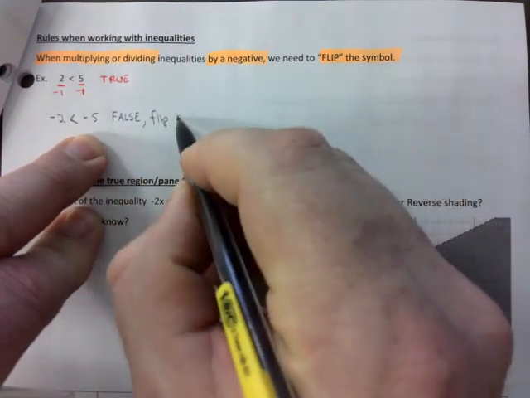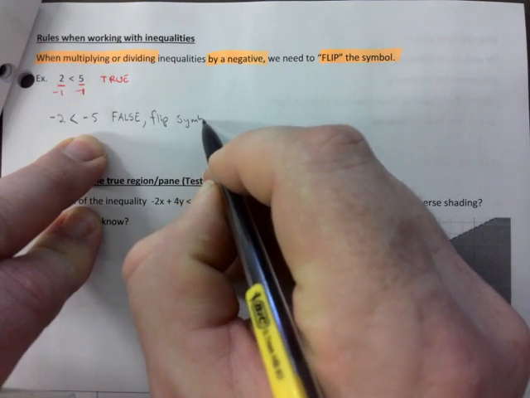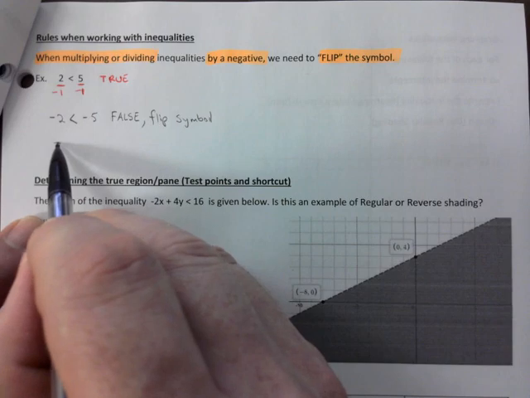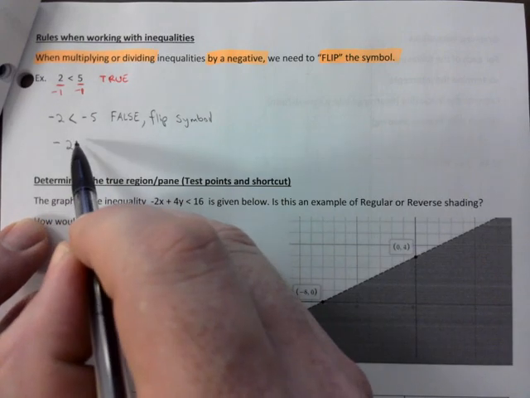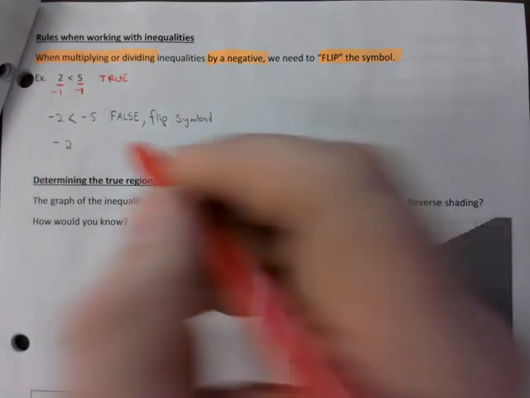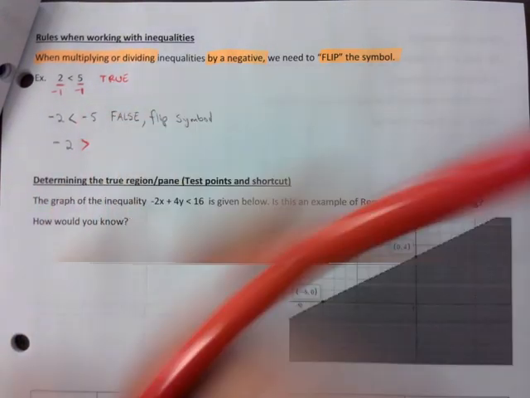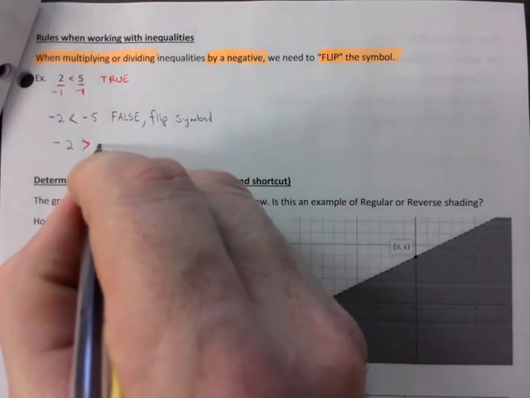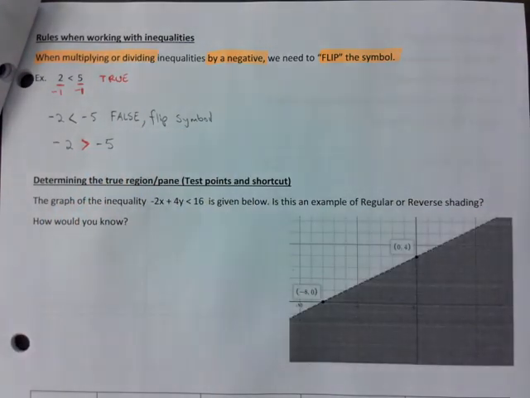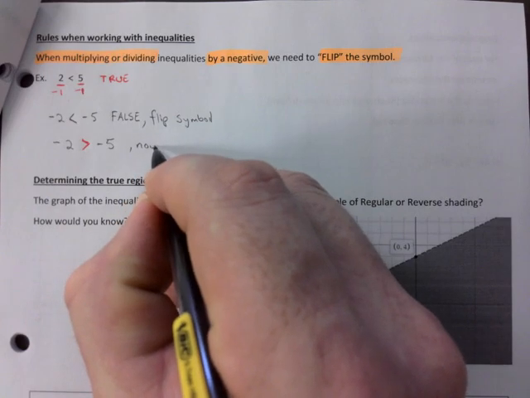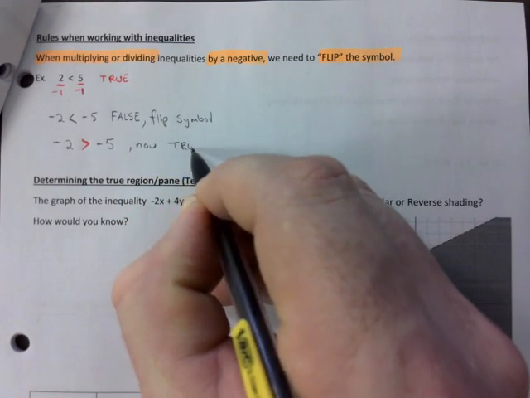Flip the symbol. So -2 is, I'm going to use a red pen to emphasize, I flipped the original the other way for that to be true. So you must do that moving forward. You can say now it's true.